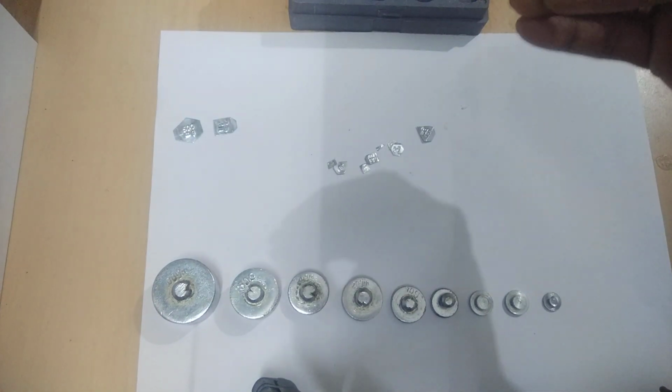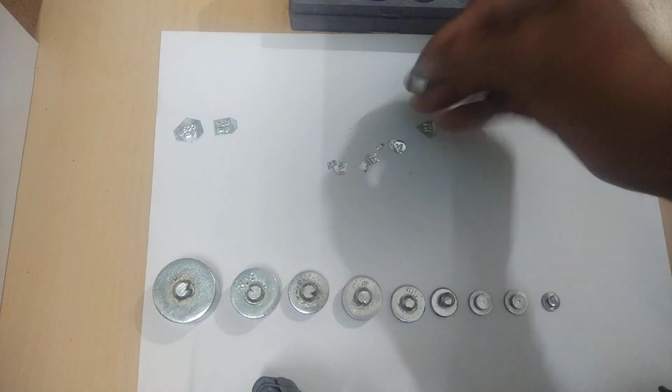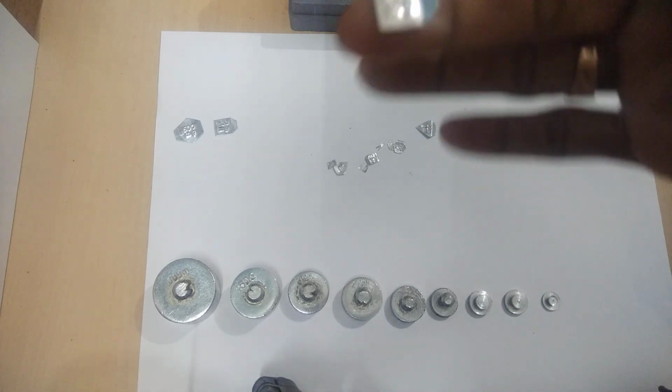You see here also that this one is also 200 milligram. It is clearly seen that it is written 200 mg means milligram.